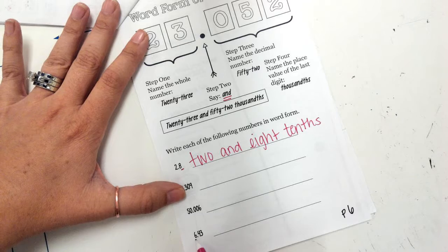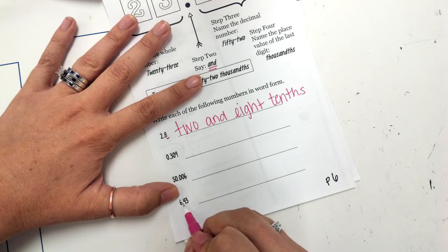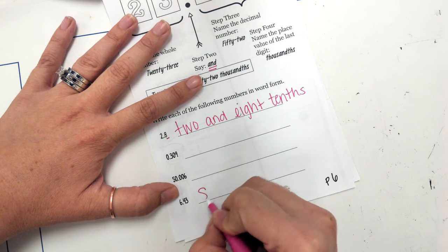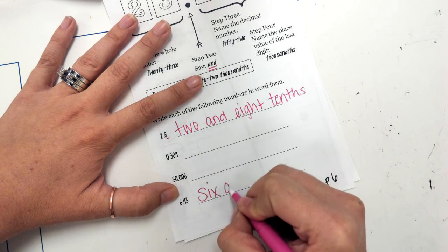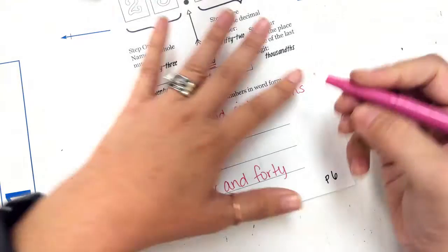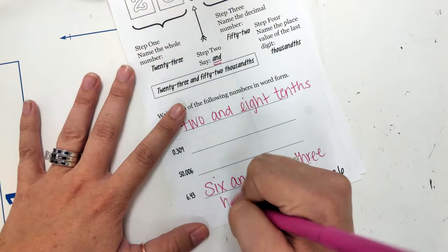I'm going to do this last one here with you, and you can go do the ones in the middle. I have 6, decimal, 4 in the tenths place, 3 in the hundredths place. That reads 6 and 43 hundredths. It writes as 6 and 43 hundredths.